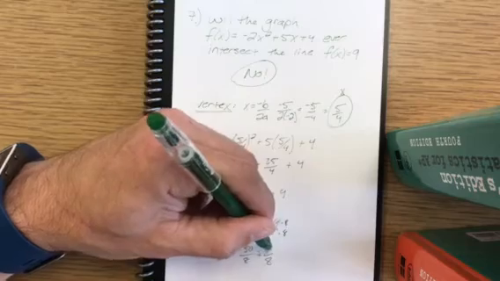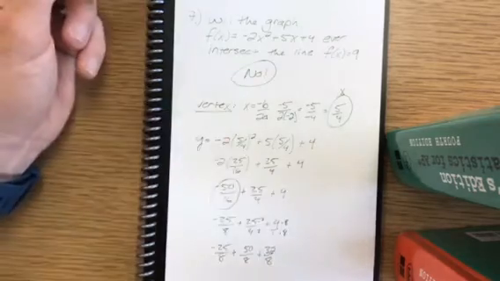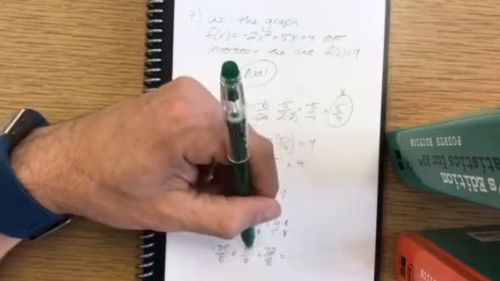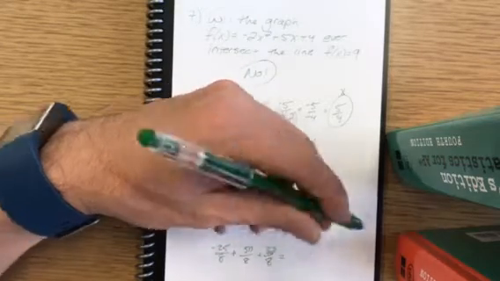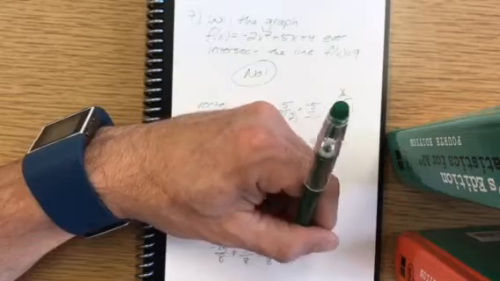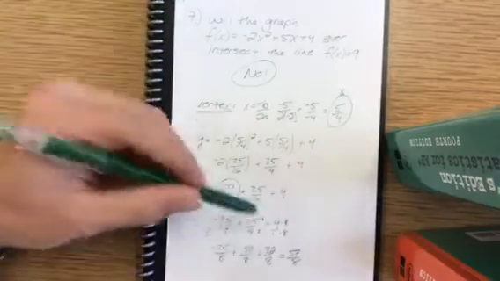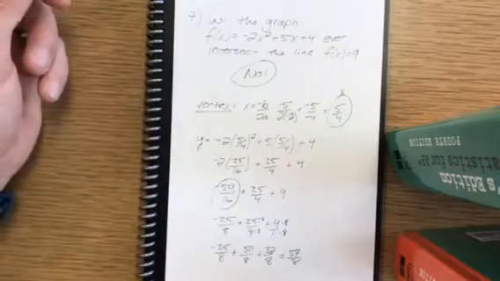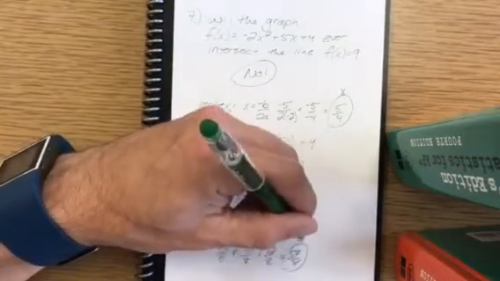I'll get 32. And when I add them all together, I would get 57 over 8. Right? That's 25, that's 55, 57 over 8. Now, that's my y value. That's the one I'm interested in.